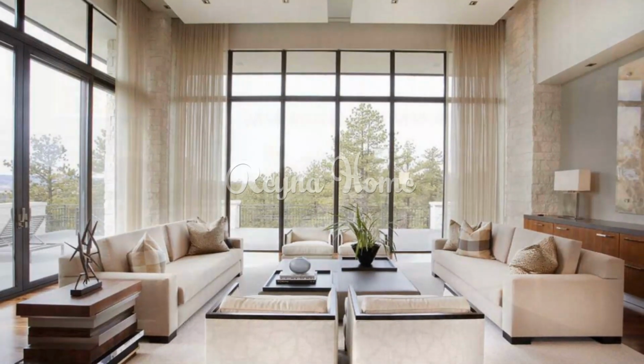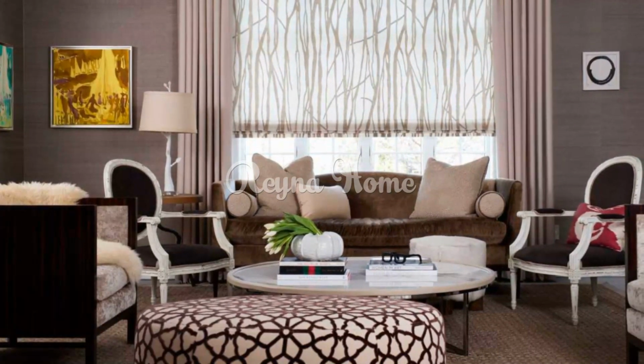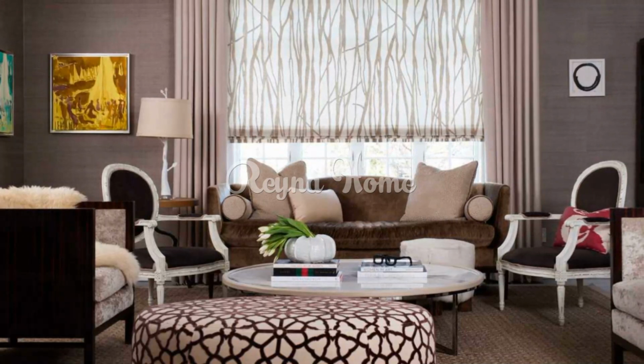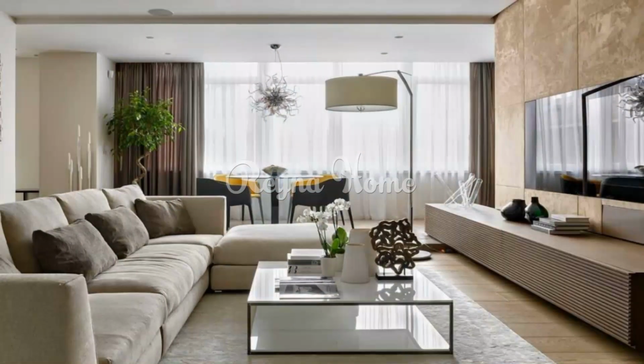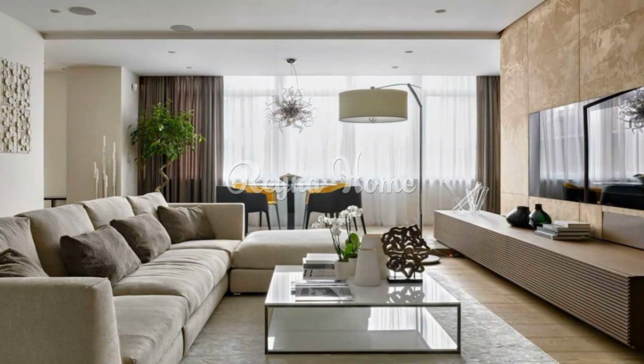The length of the curtains. The length of the curtains should also be considered. If you have high ceilings, you can choose long curtains that will cascade down to the floor. If you have lower ceilings, you can choose shorter curtains that will hit just above the floor.